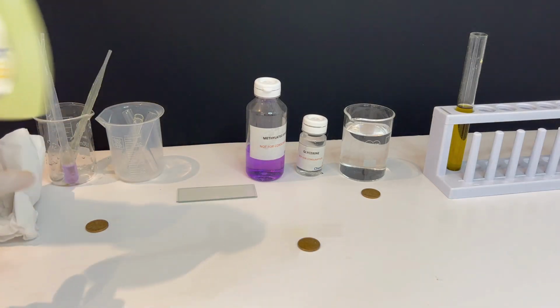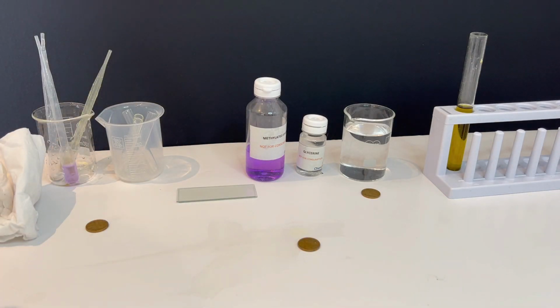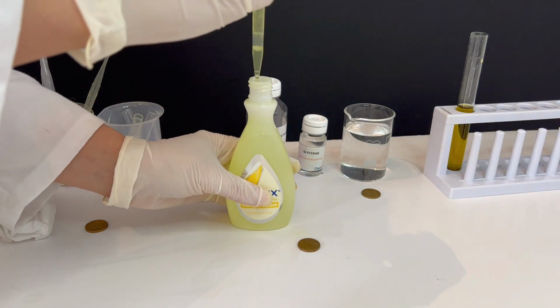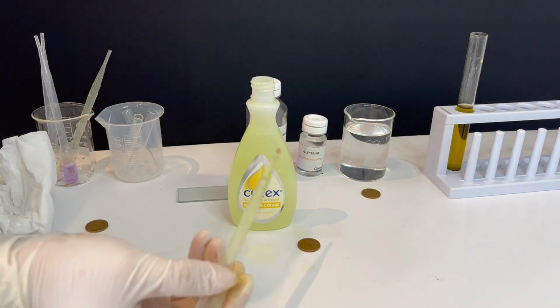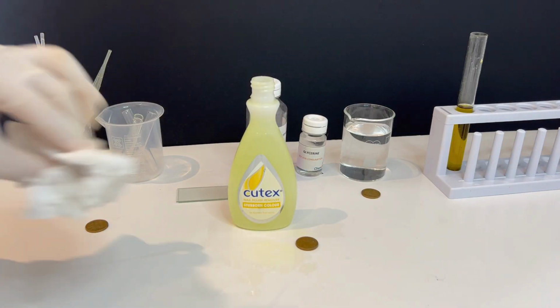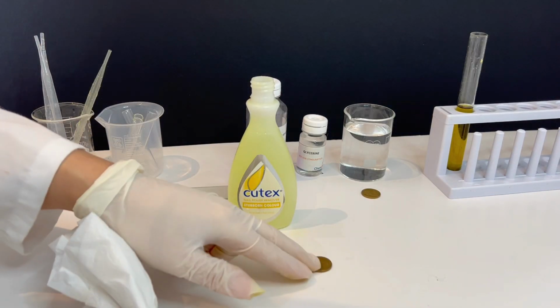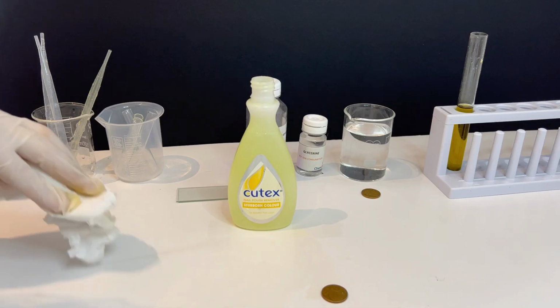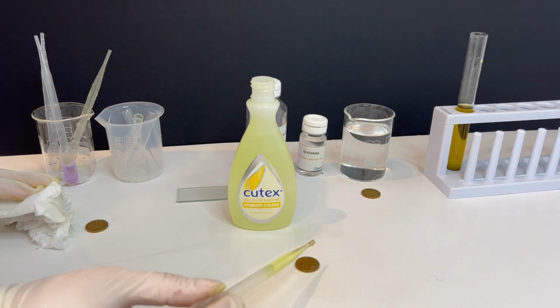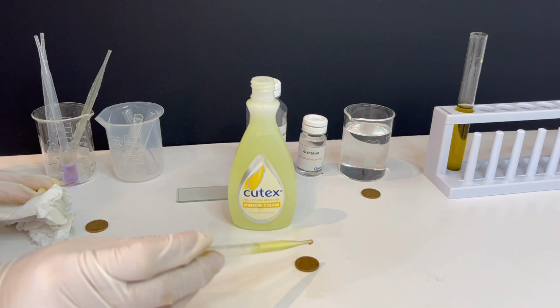Finally, I test nail polish remover. I add drops carefully, counting as I go.